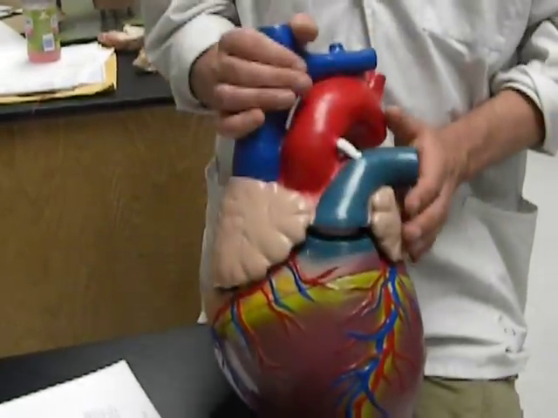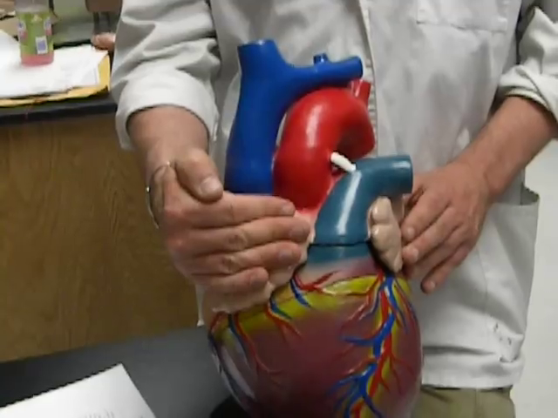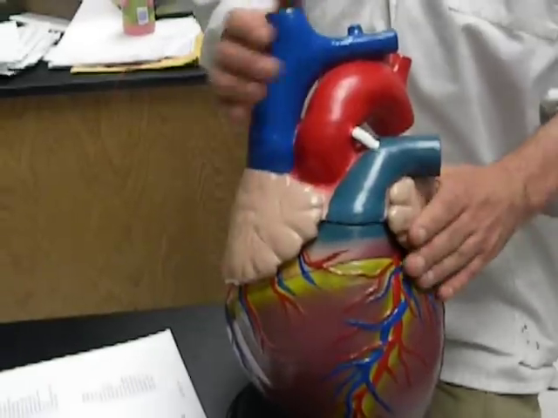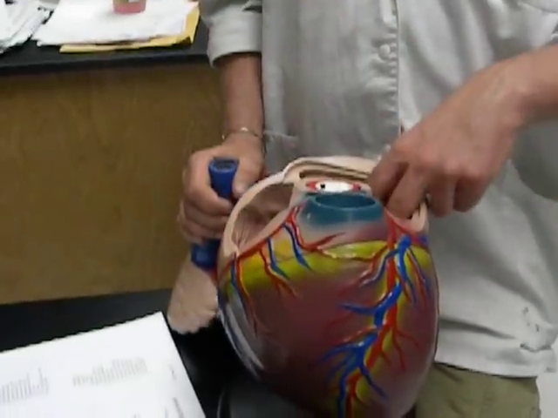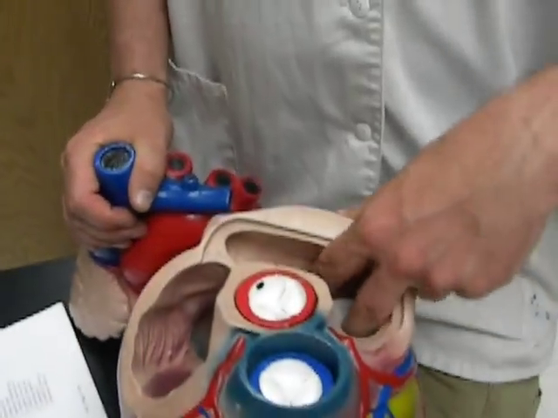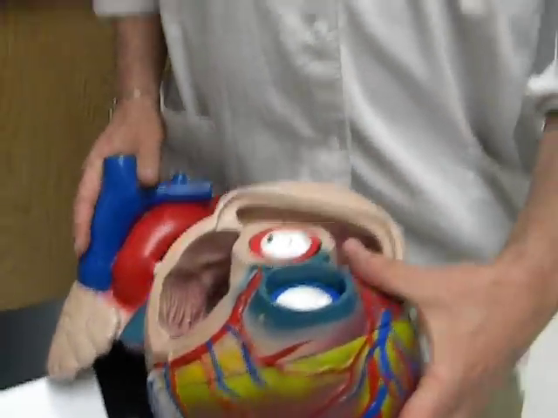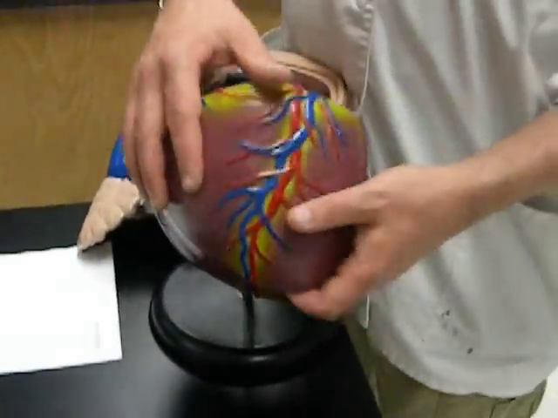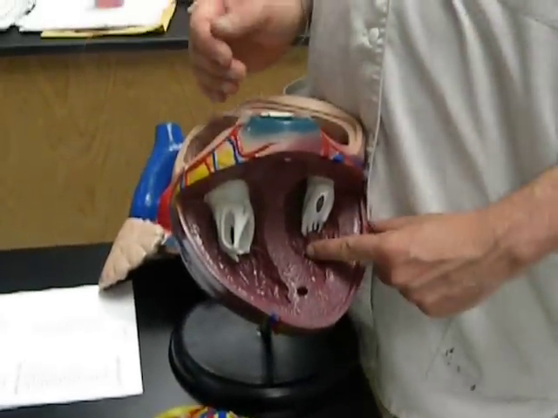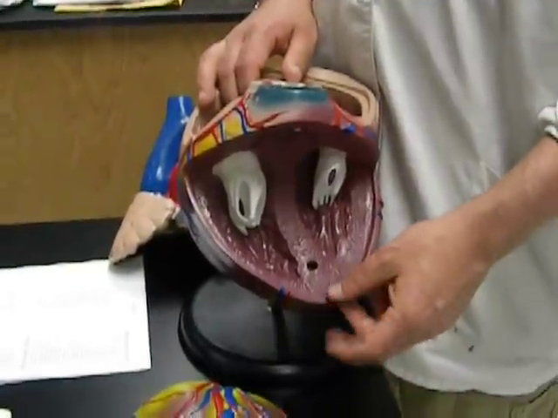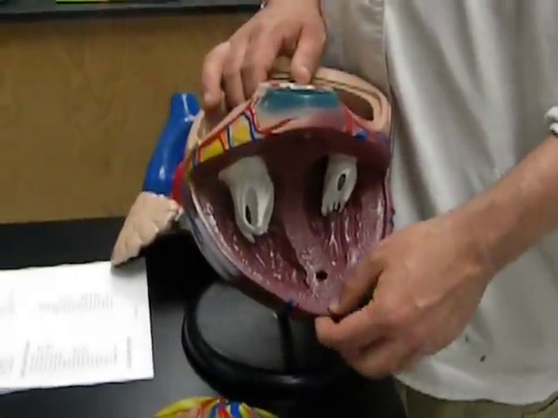We have an auricle. Auricle is this finger-like thing that kind of hangs over the right atrium and left atrium. These are the auricles. Then, of course, we have the left atrium, the chamber over on this side. And then we have the left ventricle. The ventricles are the lower chambers. We'll pull out here. Ventricle, left ventricle, right ventricle. We've got the apex, the very tip, bottom of the heart.